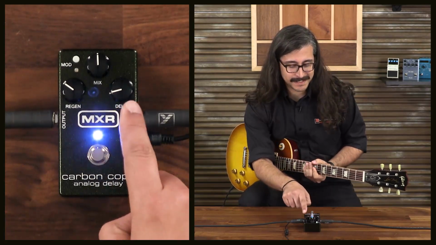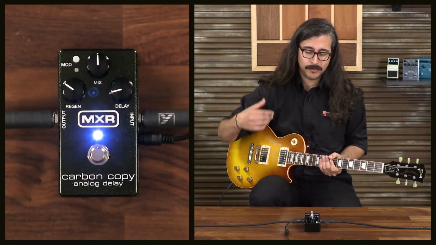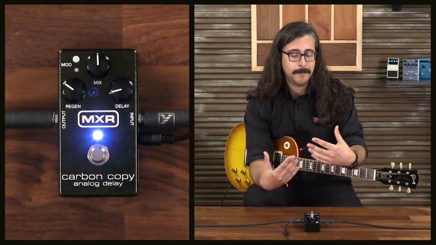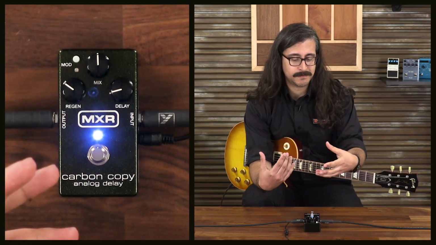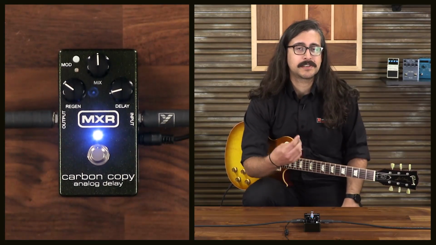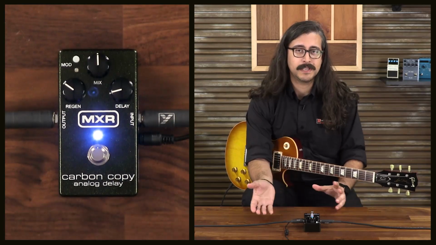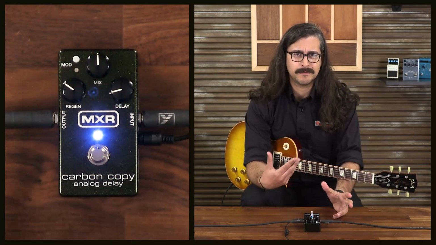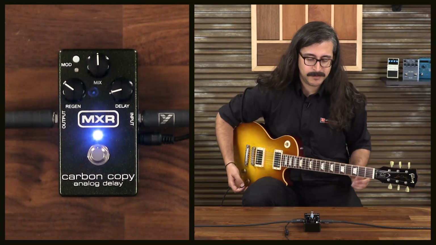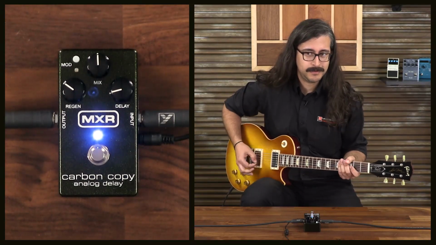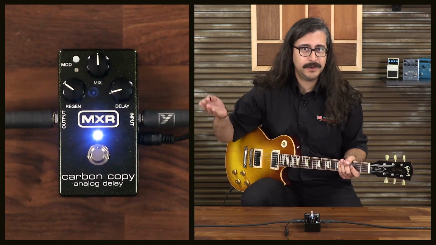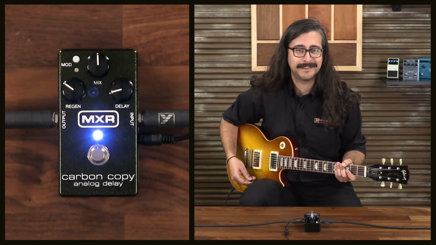That setting right there is really cool and really reminiscent of tape delay, like the slapback you'd hear from Scotty Moore or any of those early 50s guitar players like Gene Vincent and all of them. Just very quick, like you're in a tiled bathroom or something.